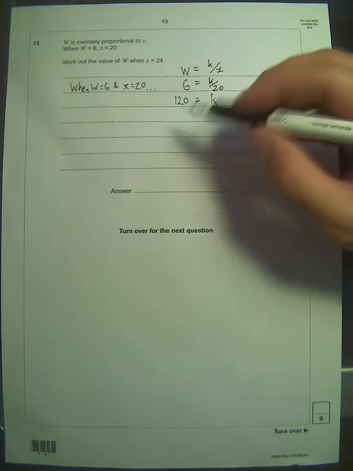That's easy enough. To get rid of the fraction, the over 20, we just multiply both sides by 20. So k is 6 times 20, which is 120. So the relationship between W and x is W equals 120 divided by x.